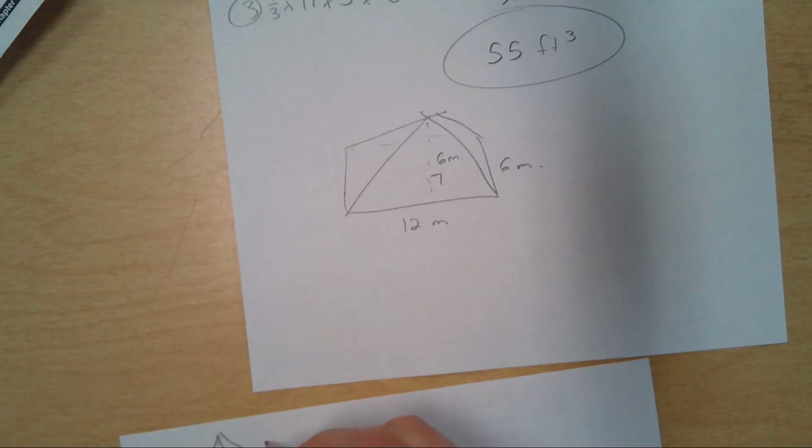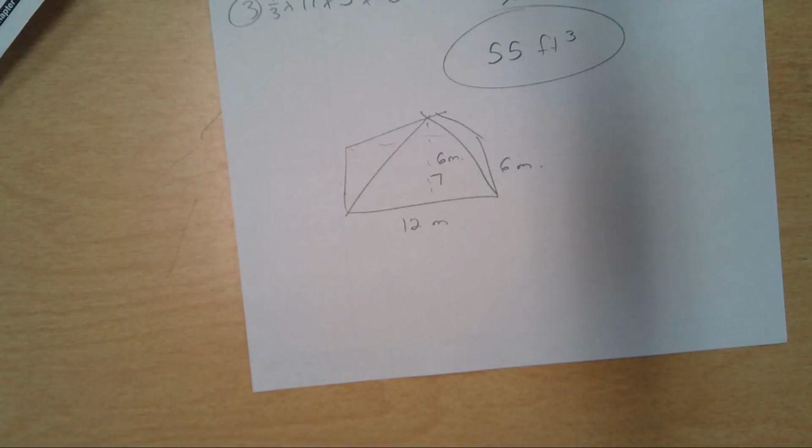Roger's over there doodling. Sketching another one and I'm stupid. Alright, what did you guys get?